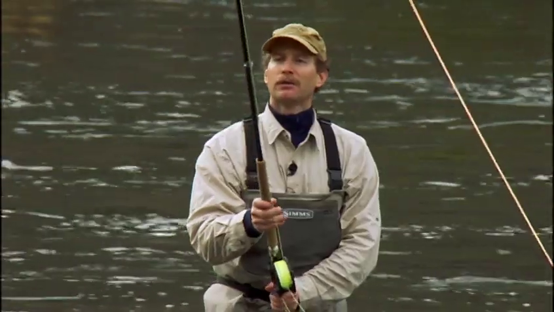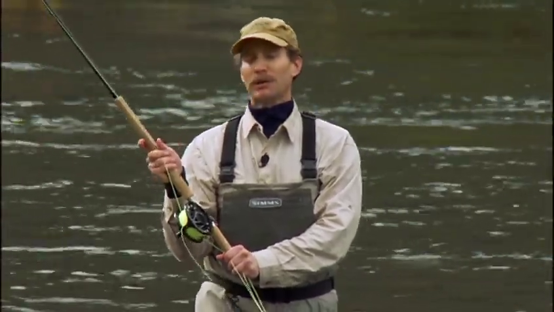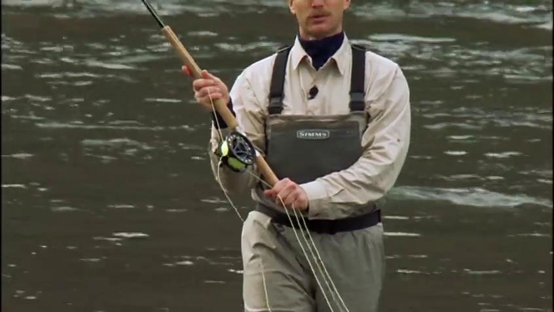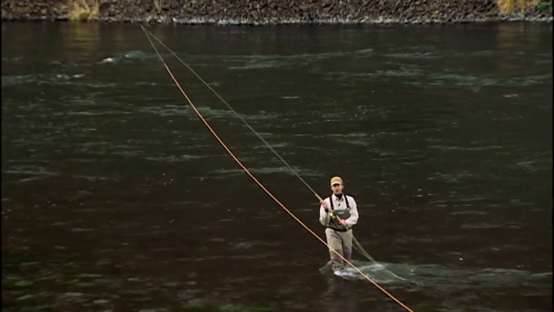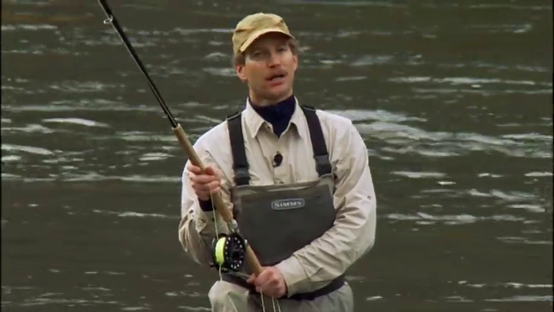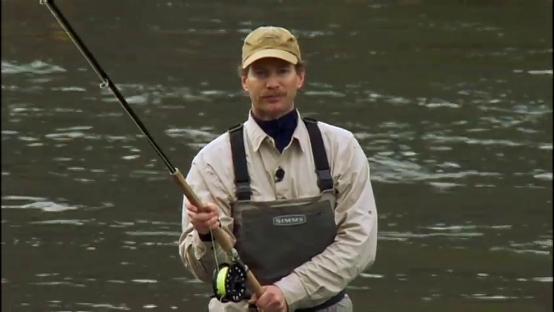The top hand on the Scandinavian-style spey cast is generally lower, and the bottom hand is more active than with traditional spey casting styles. The forward stop is generally higher in order to achieve a tight loop, and distance is achieved by shooting line.